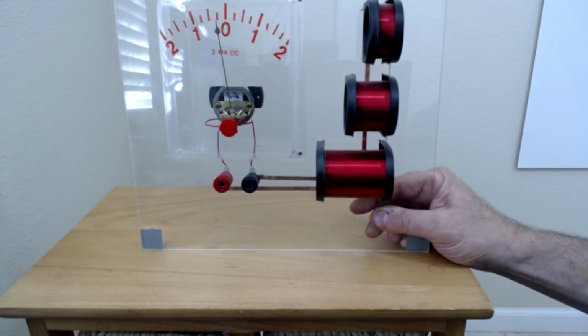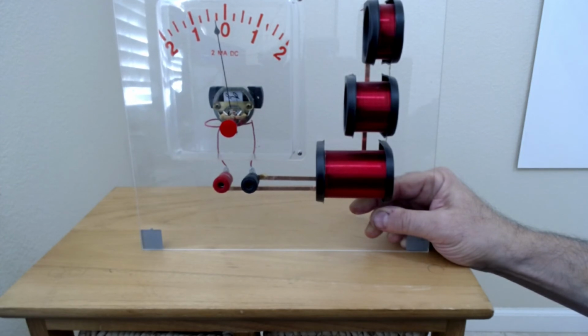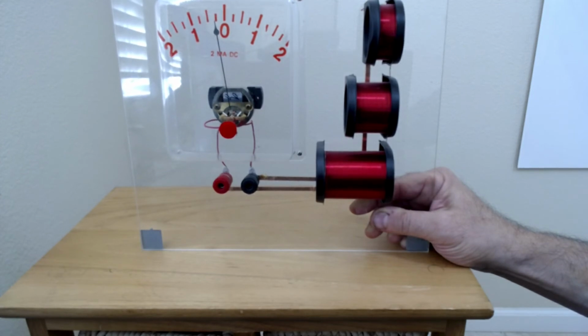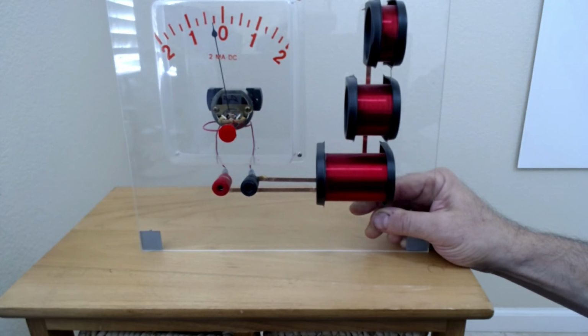If the electrons are moving in the coil, it means they have energy. Where did the energy come from? It can't come from nowhere. Where do the electrons get their energy? What do you think?